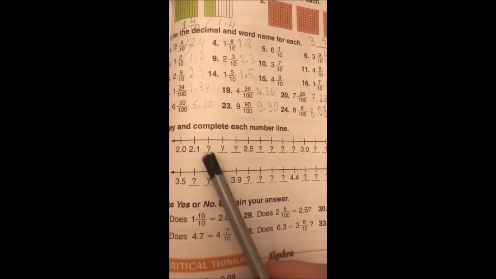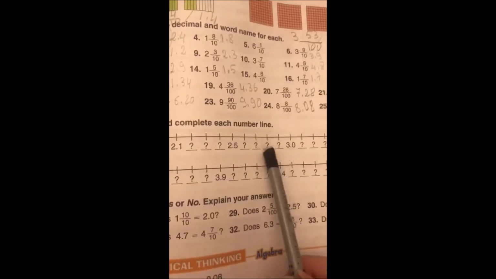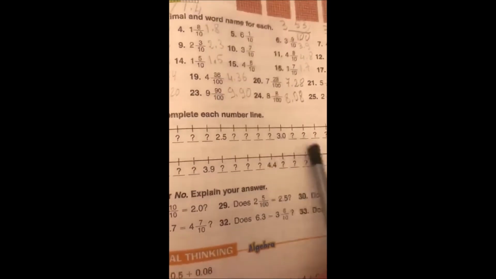So 2.1, 2.2, 2.3, 2.4, 2.5, 2.6, 2.7, 2.8, 2.9, 3.0, 3.1, etc. I will show them here for you. I'm going to answer them here because I'm struggling writing with the camera. So here they are. You can screenshot them to check your answers.